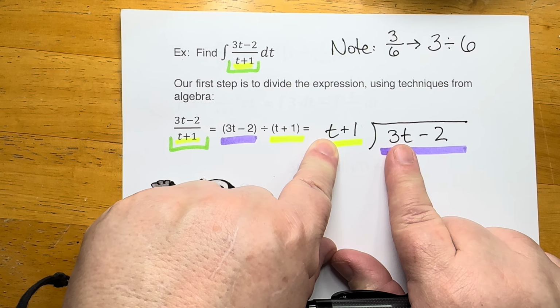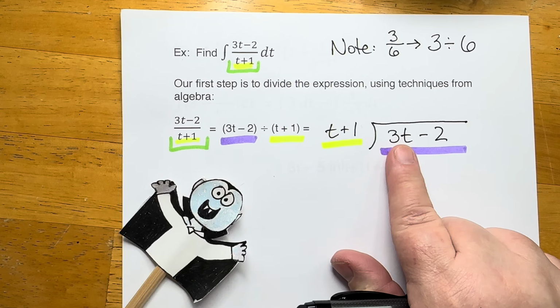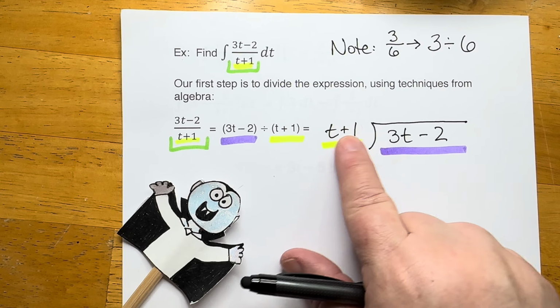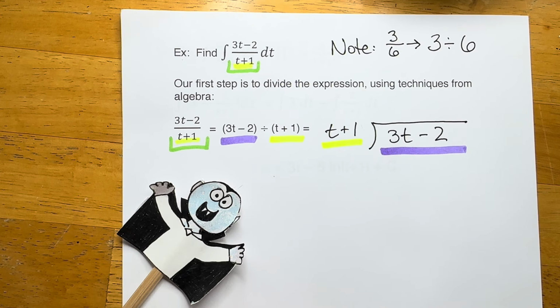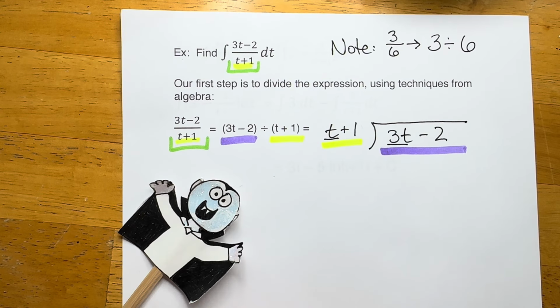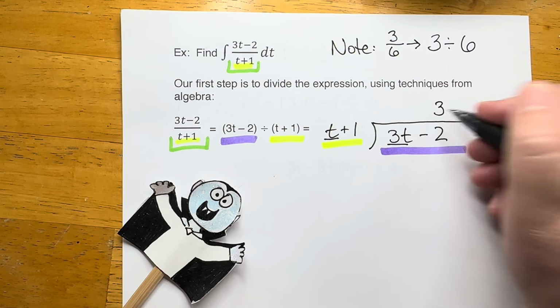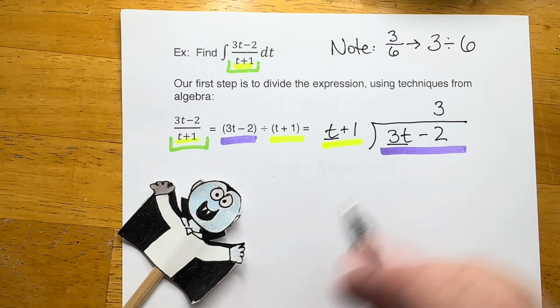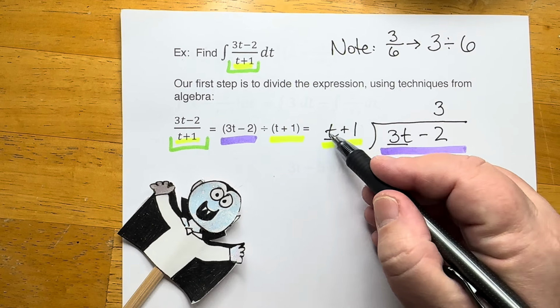Again, the highest degree term, the leading term. And I'm going to say, what times t gives me 3t? I'm not going to worry about the 1. I'm not going to worry about the 2. I'm just looking at the t and the 3t. And I say, oh, 3. 3 times t gives me 3t.